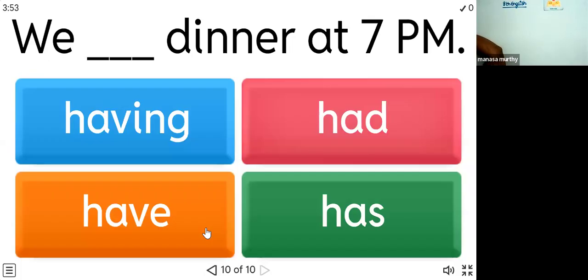What we are seeing here is something pertaining to present tense. Pertaining to present tense, we need to choose the options.